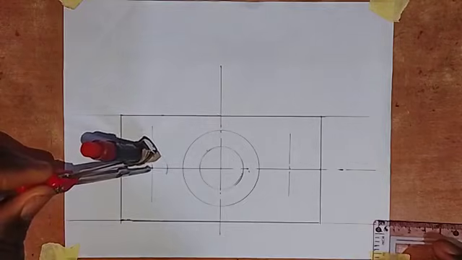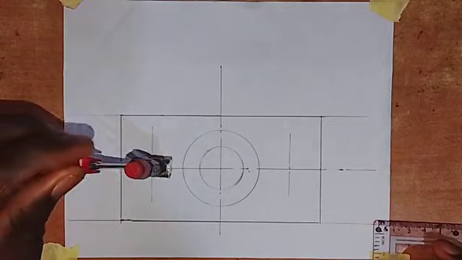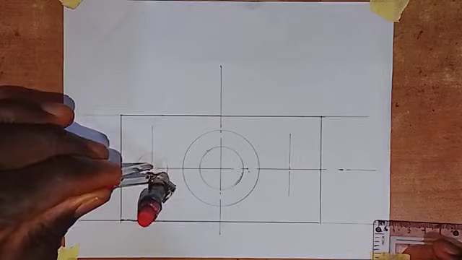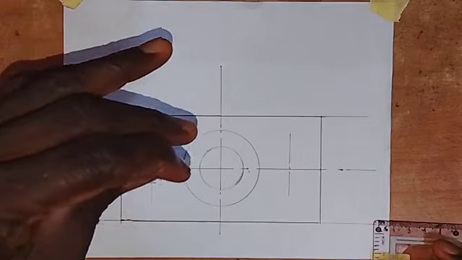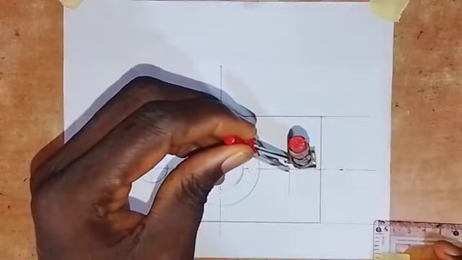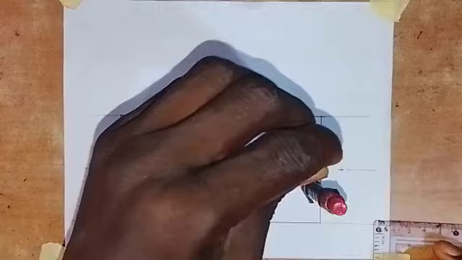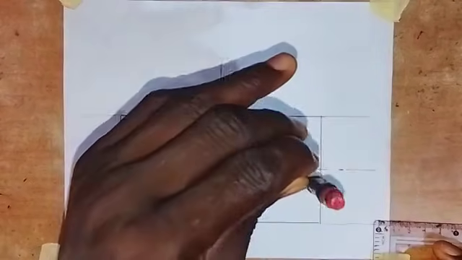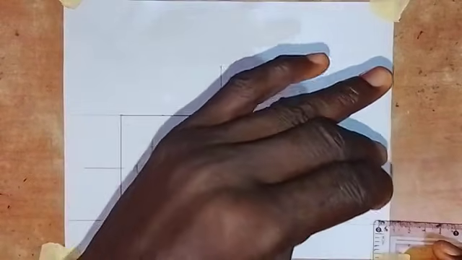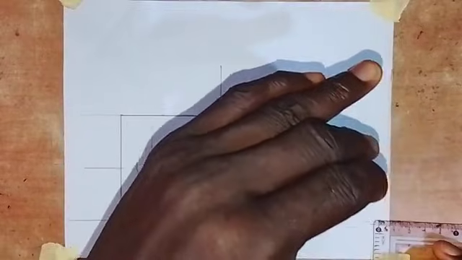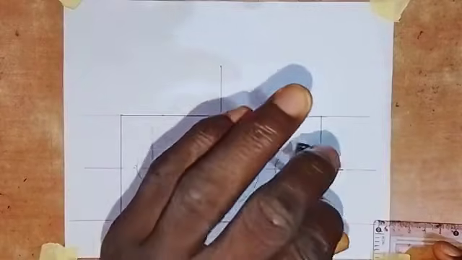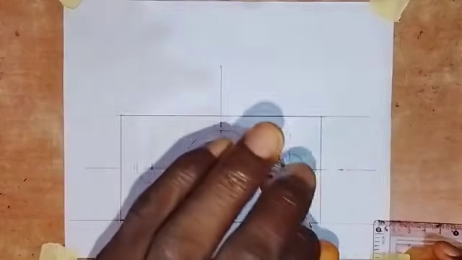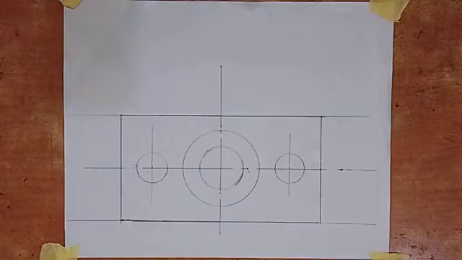Okay. So the radius is small. Alright, so here we have this circle on this side. Then we put it at this point here. So we also turn it round. Okay. Alright, so here we have the circles. Okay. So here we have the plan.